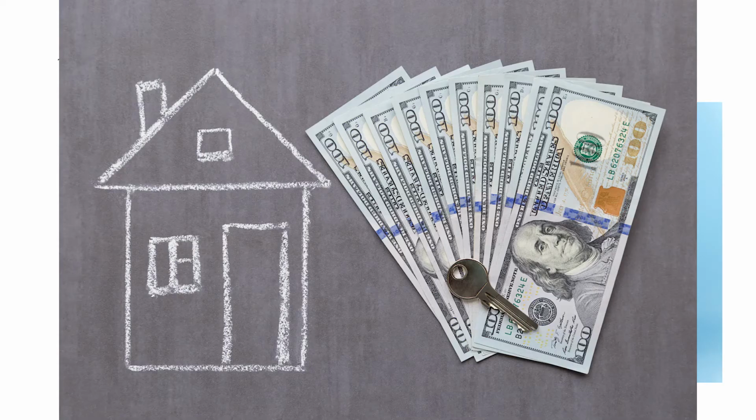Do you own rental properties? In today's topic, tax deductions for rental properties, we will explain the different types of deductions you can take to minimize your tax liability and maximize your profits, to compensate for all the headaches that come with being a landlord.